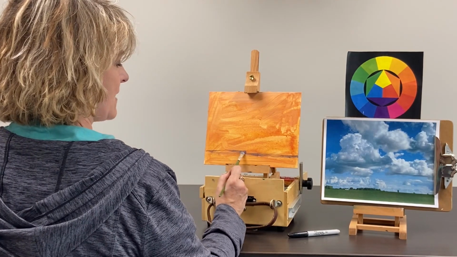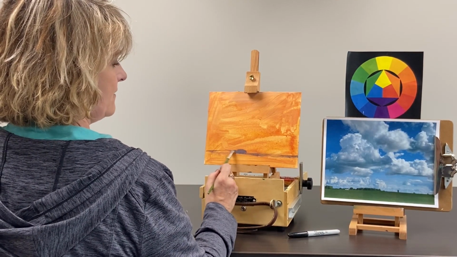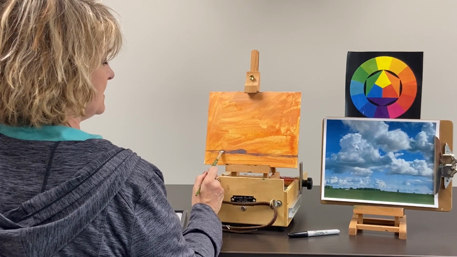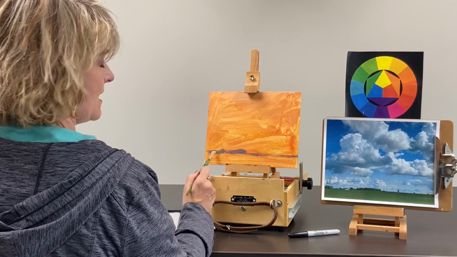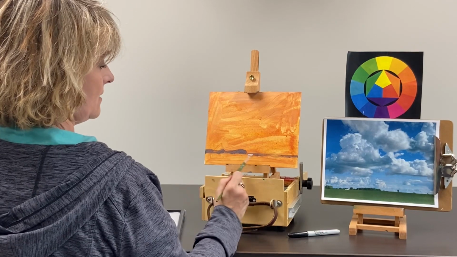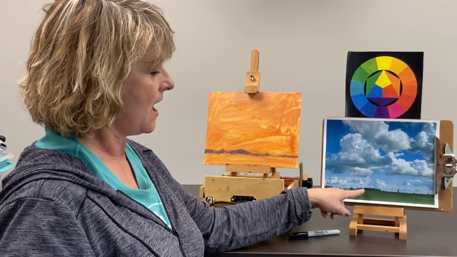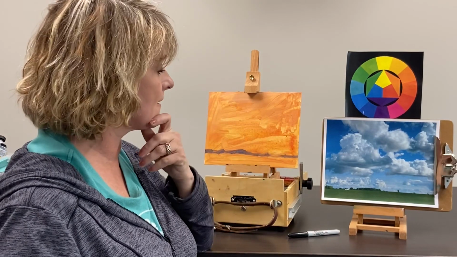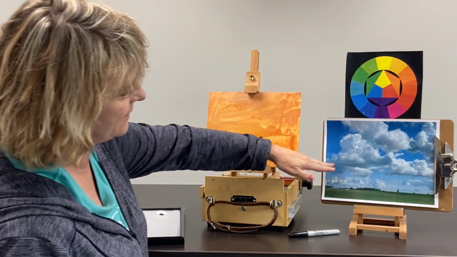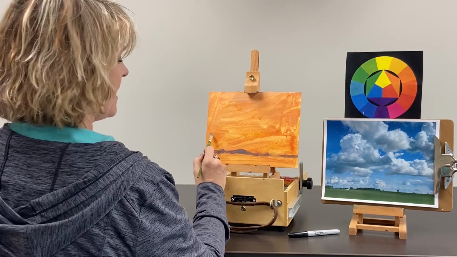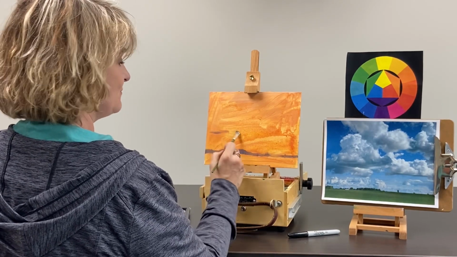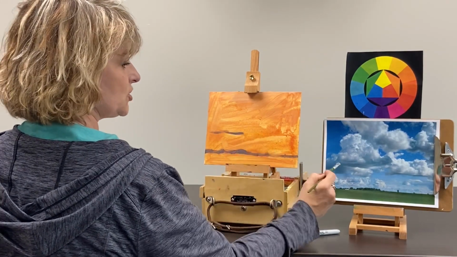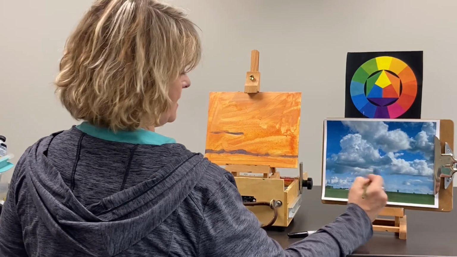I see some trees right in here. I'm just going to kind of indicate those just because it's easy to do right now while I've got that horizon line going. The tree is very, very high and very tall, but it helps to define how massive these clouds are. I'm going to say about halfway through is where we start that cloud, and that's okay. I'm just going to kind of block in the shape that I'm painting right here and here.